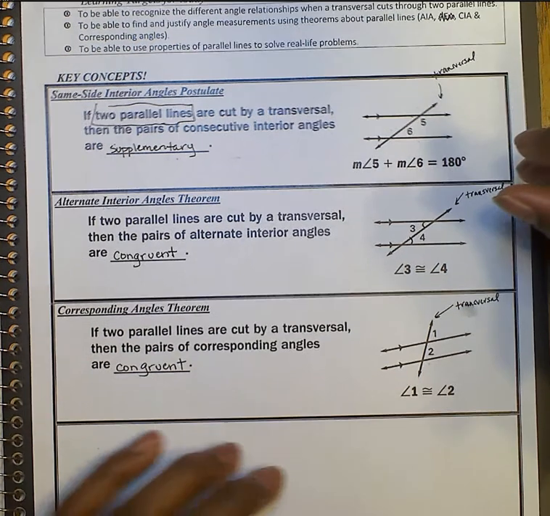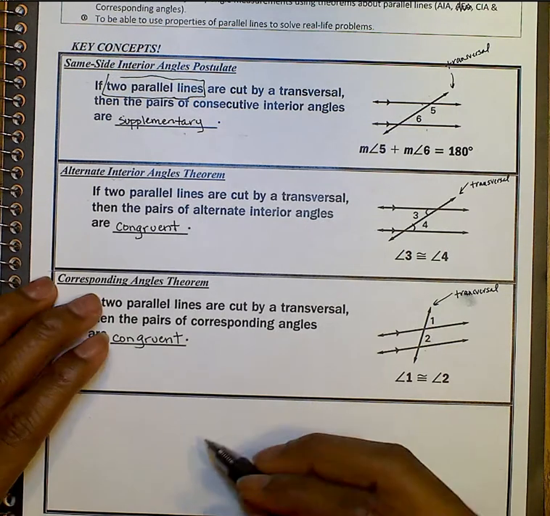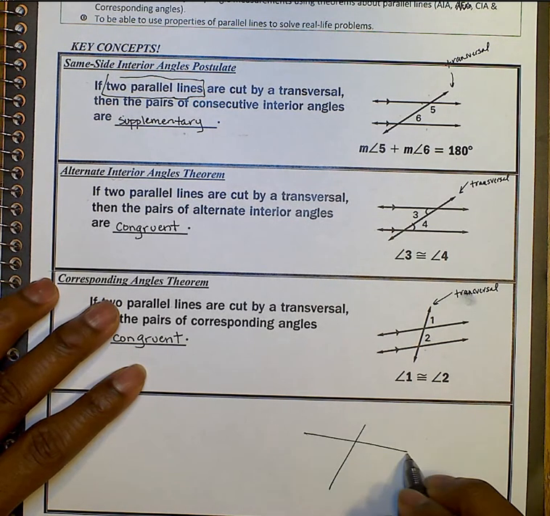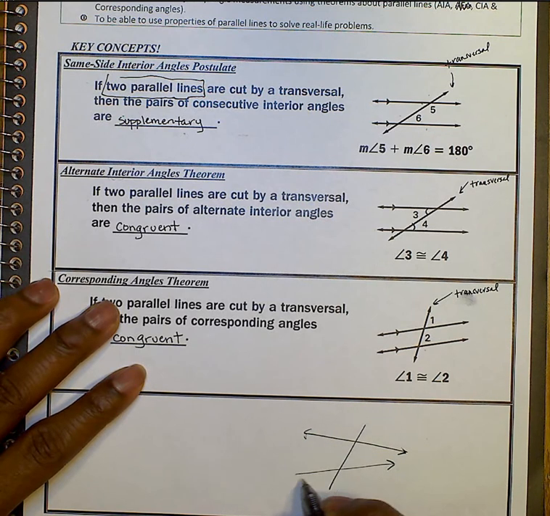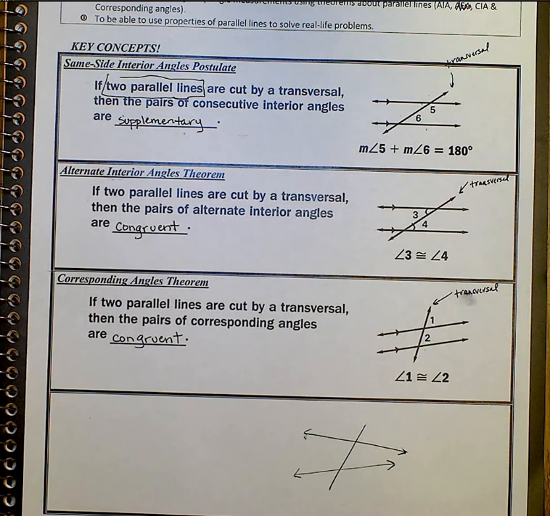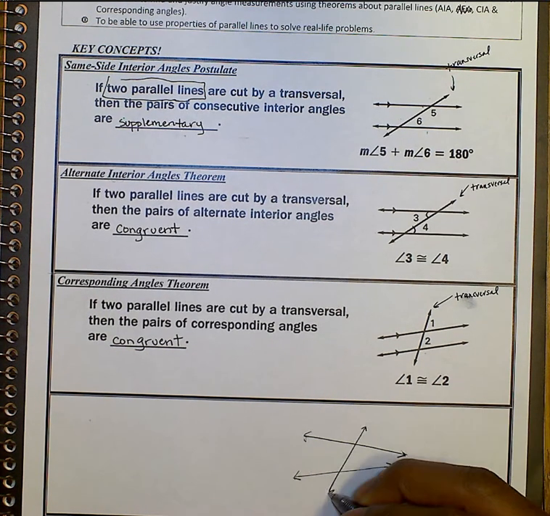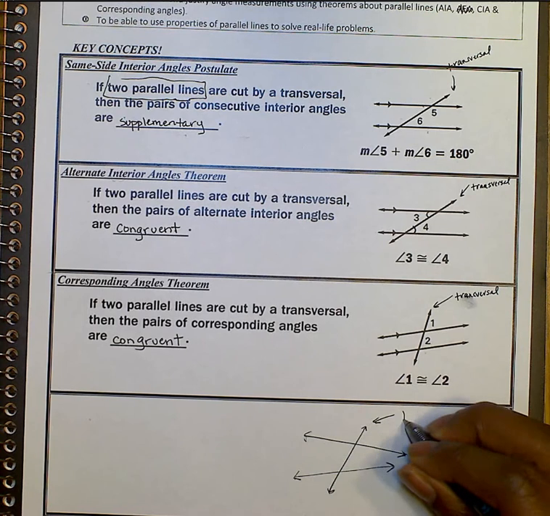If we had a diagram, let's say two lines that aren't necessarily parallel, so I'm making them obviously not parallel. This will be our transversal in this case, still a transversal because it intersects two lines.